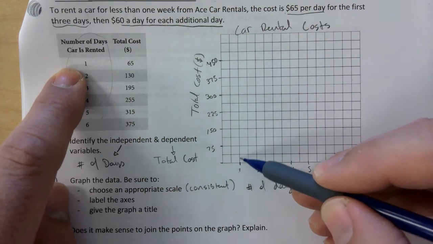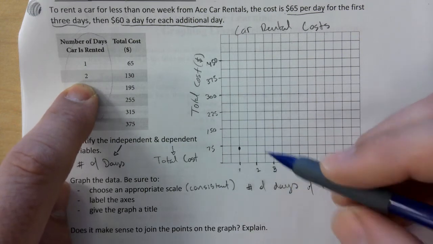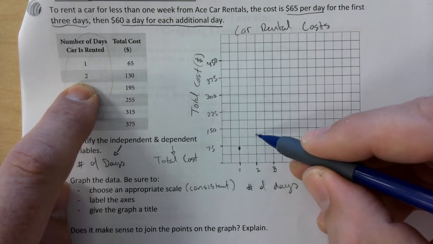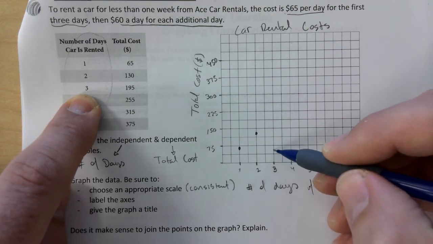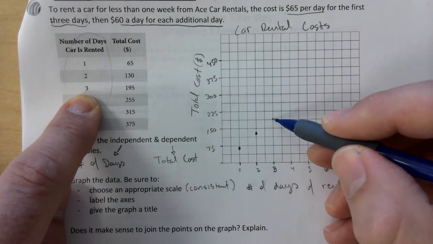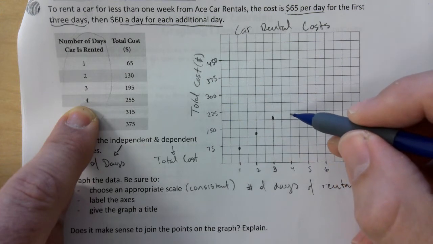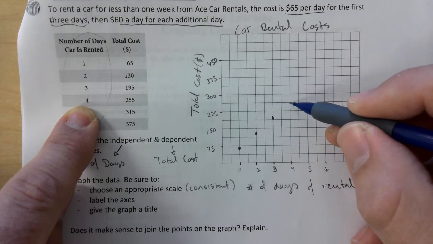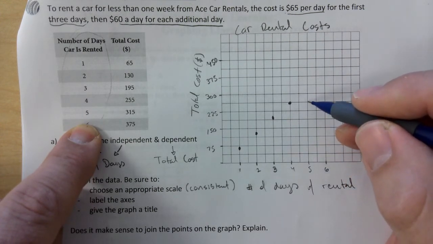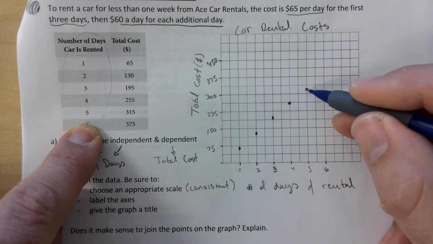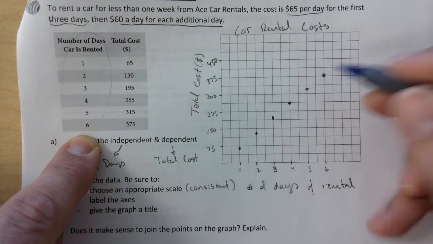after 1 day, it'll be 65. So it's somewhere in here. After 2 days, it's 130. So it's somewhere there. After 3 days, it's 195. Right there. After 4 days, it'll be 255, somewhere there. After 5 days, it's 315, somewhere there. After 6 days, it's 375, right there.